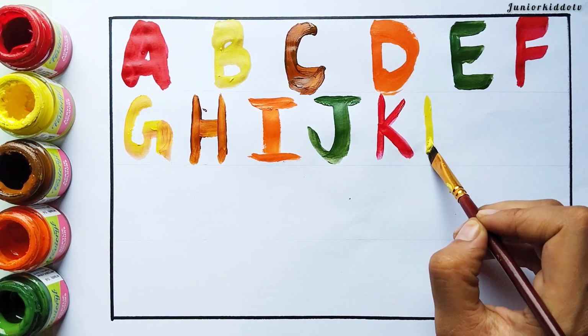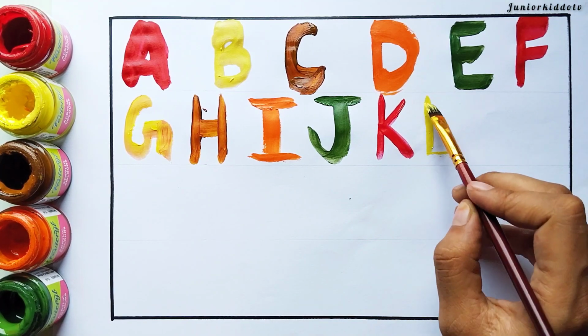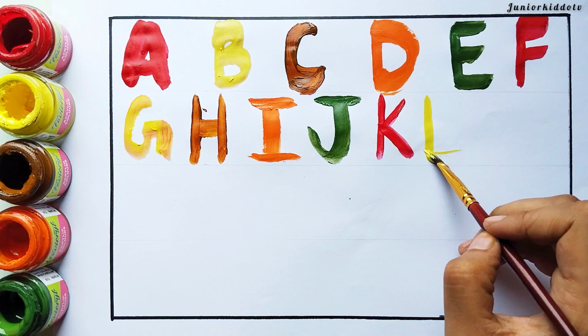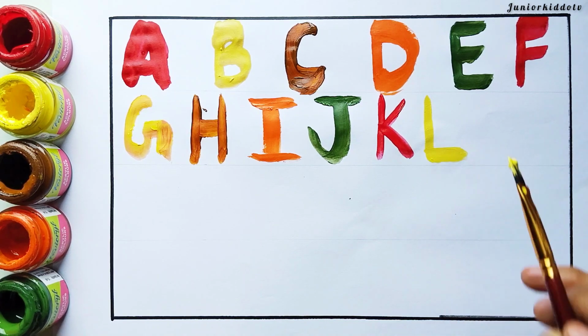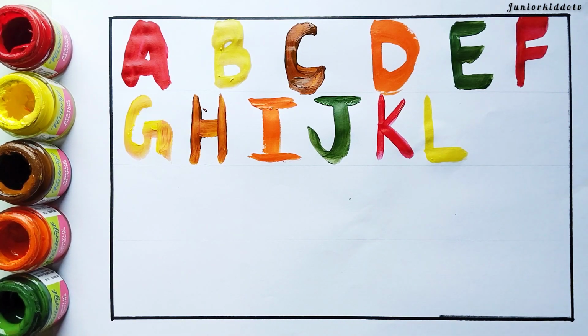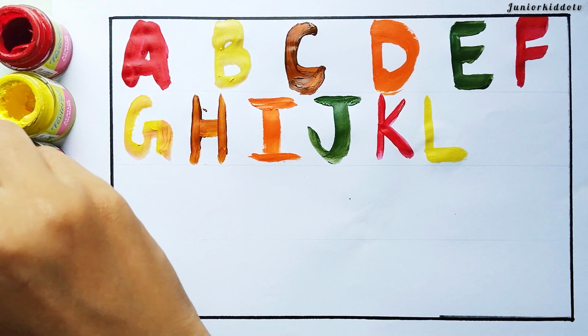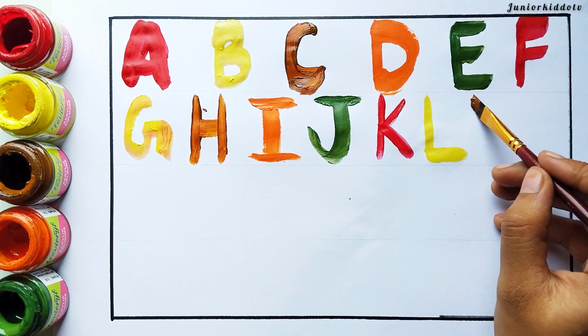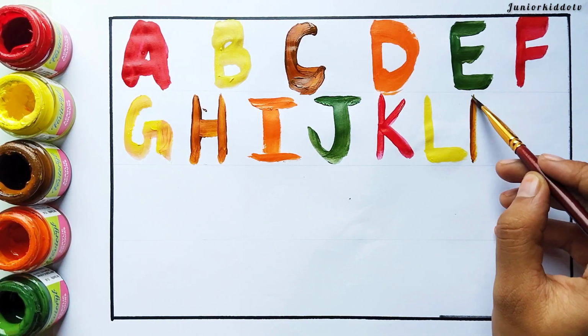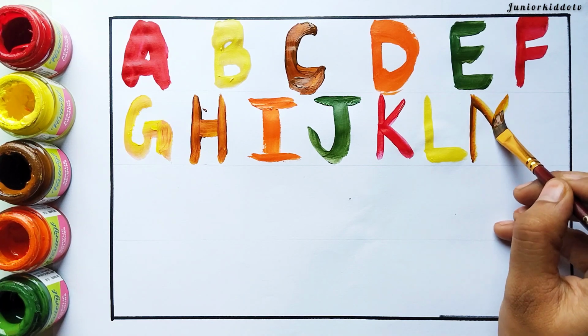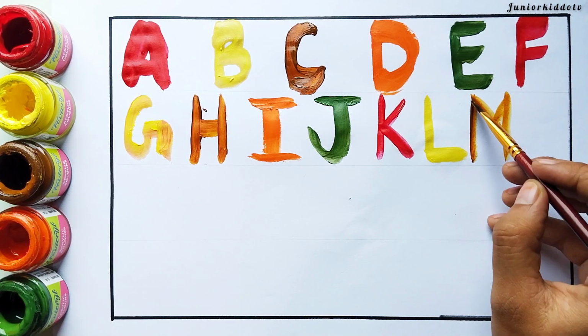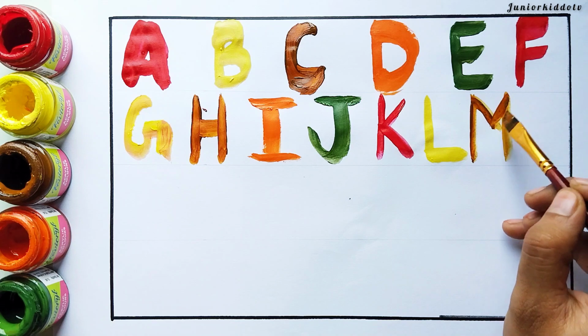L. L for lotus. L for lotus. M. M for mango. M for mango.